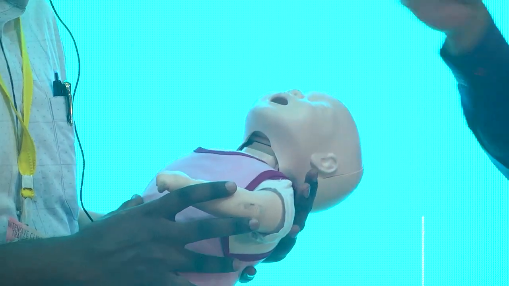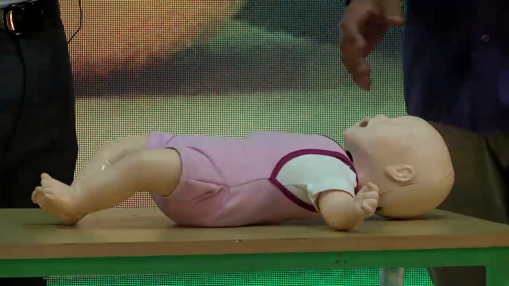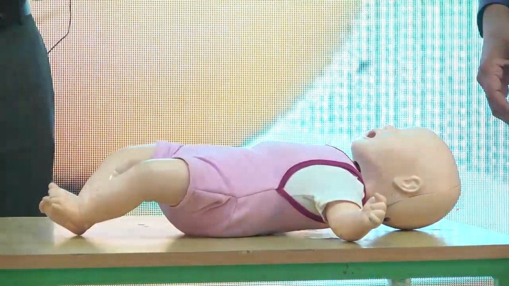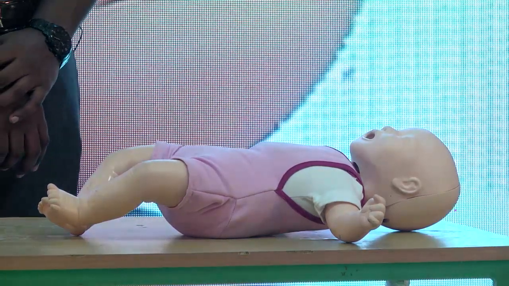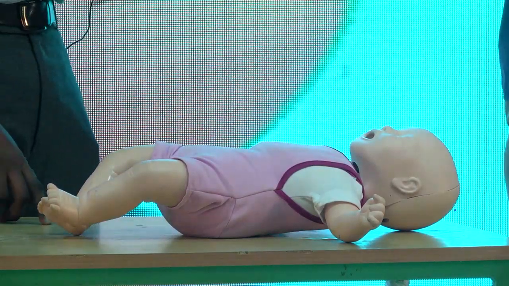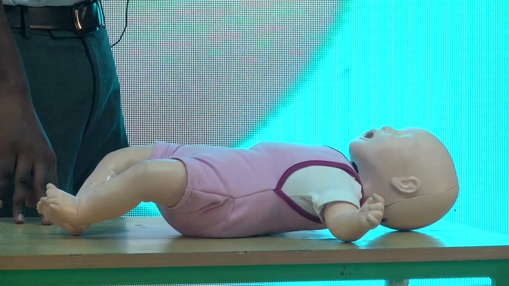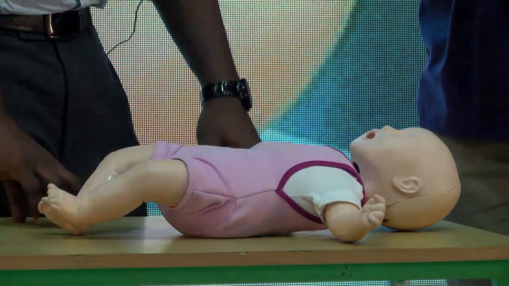Now some people will go somewhat more deeply. Suppose the baby is not moving one upper limb. When to admit the baby in ICU? Whether the baby can be managed on an OPD basis or whether the baby should be managed in ICU. Sir, few common things.